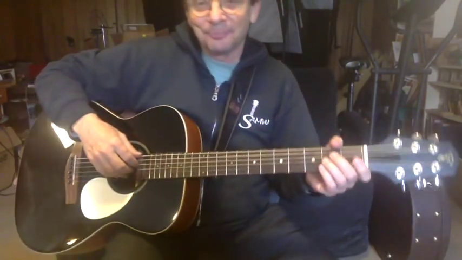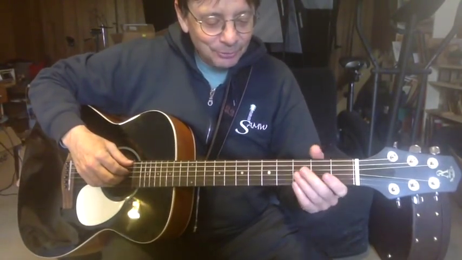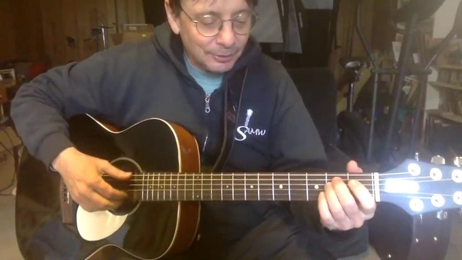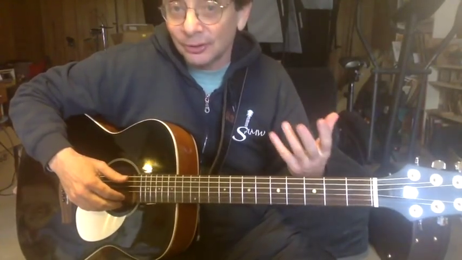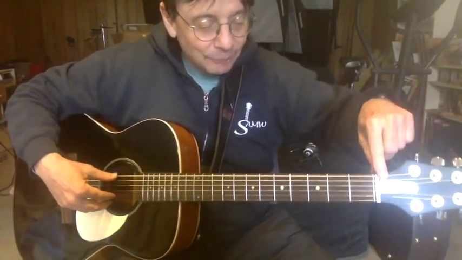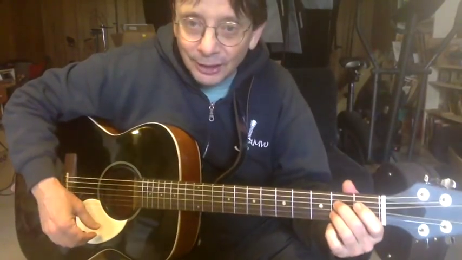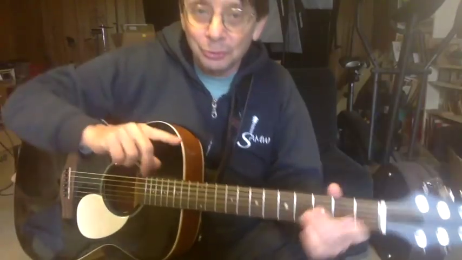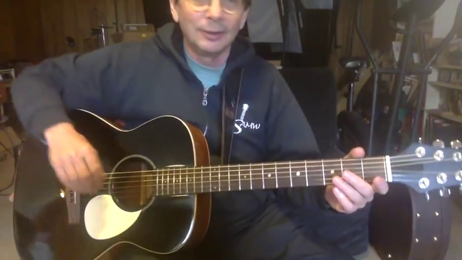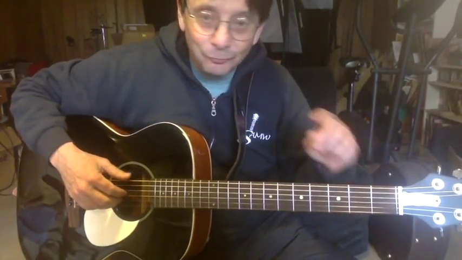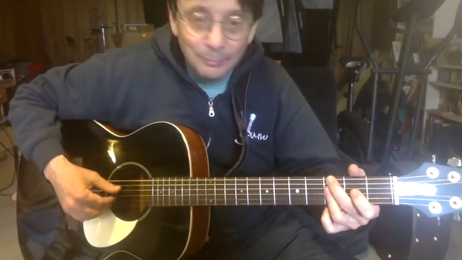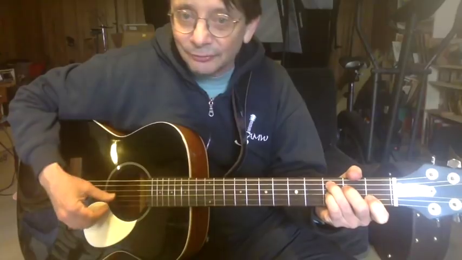And then we go to 2-5 in, it's actually an E minor, so you have the open E string and then the open A string for the A7. Remember, the 2 is always a minor chord and the 5 is always a dominant 7th. And then from there it goes to G minor, C7.